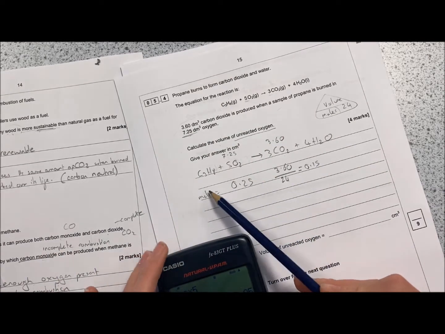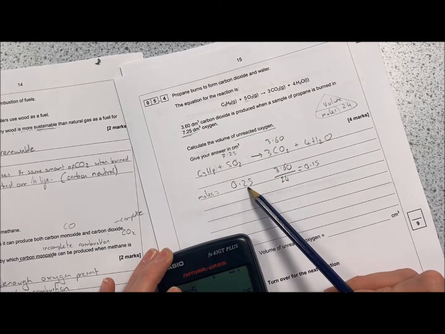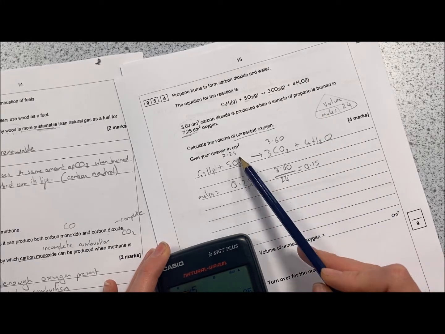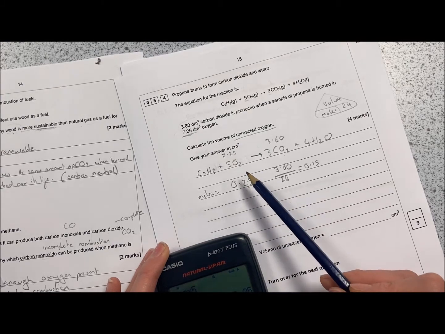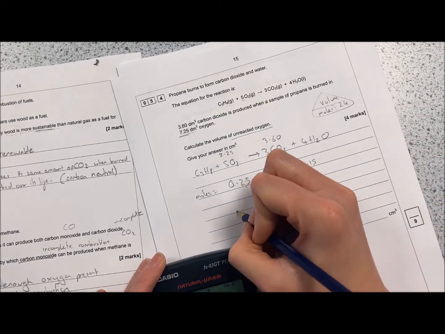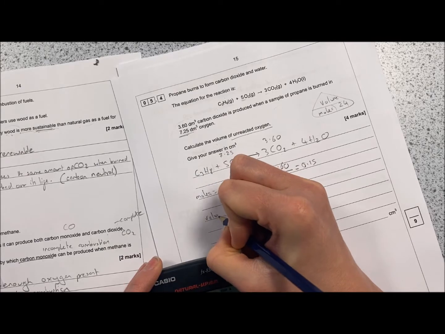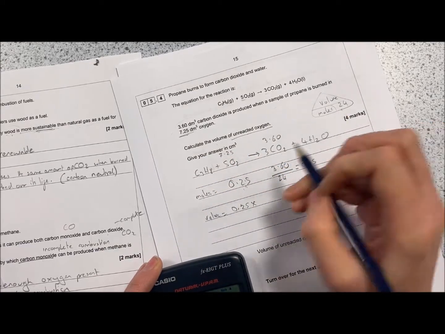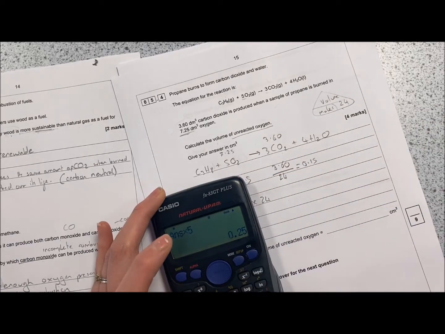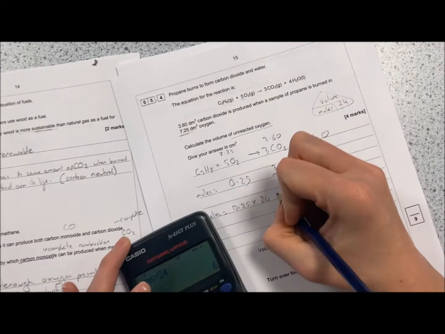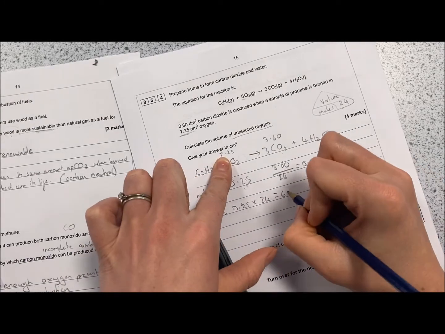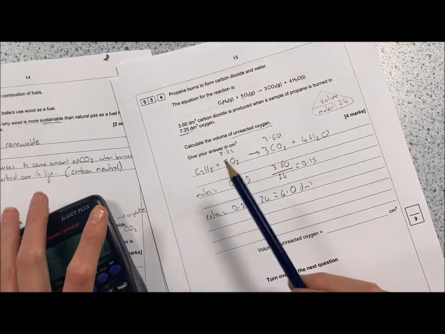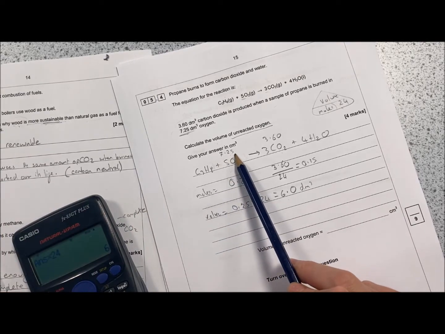So I've now got 0.25 moles for oxygen. I can use that to work out what volume of oxygen I actually needed. So 0.25, we're now working out volume. 0.25 times by 24 gives me 6. So I actually needed 6 decimeters cubed of oxygen, but I used 7.25.